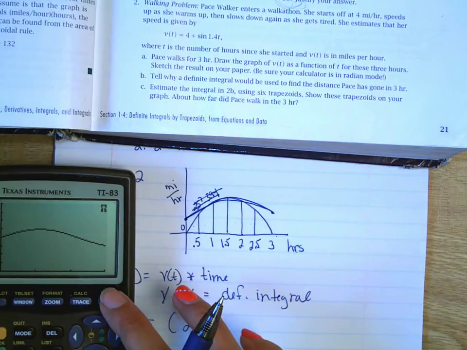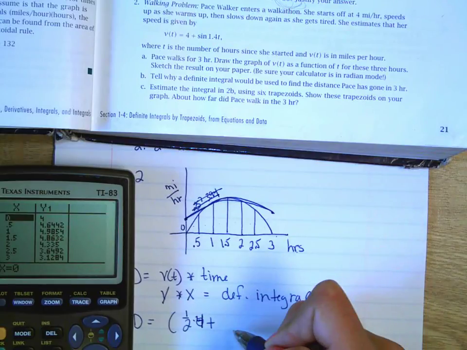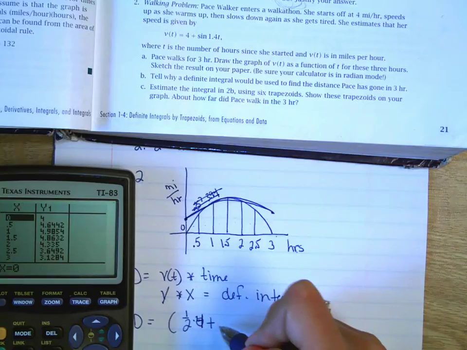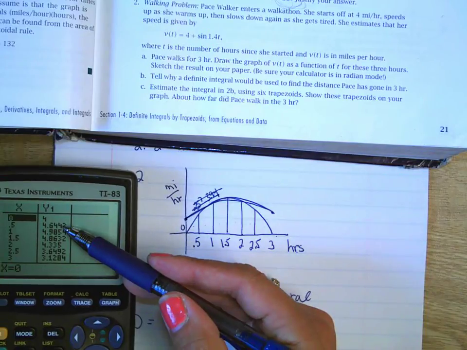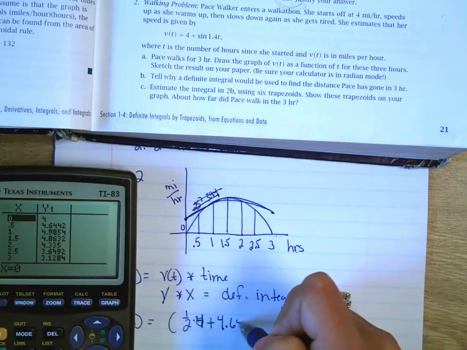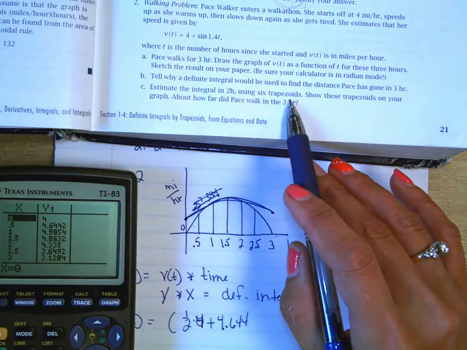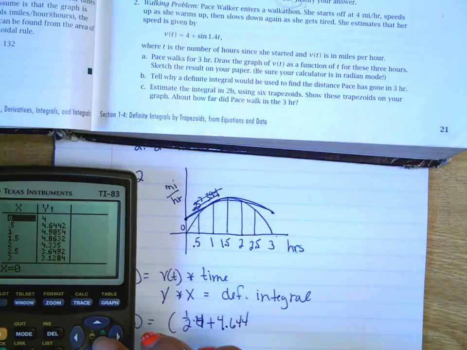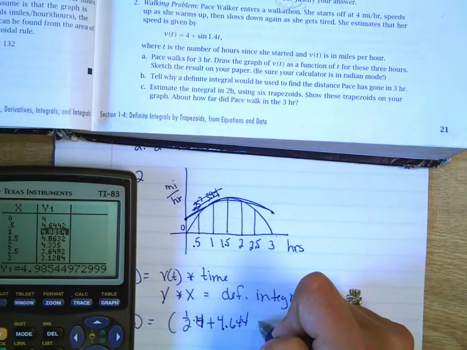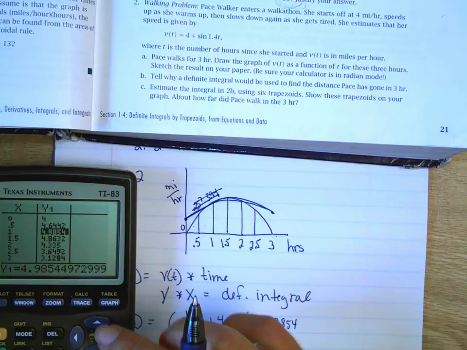All right, back to this, though. 0, 4, half of 4, plus, now all of the y values in the middle, 4.644. I'm still not matching. Oh, I only did 3 there. Okay, I'm good. Plus 4.9854. Let's go 4 places out.